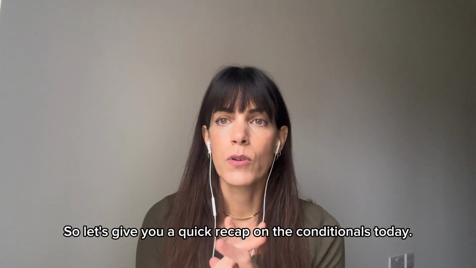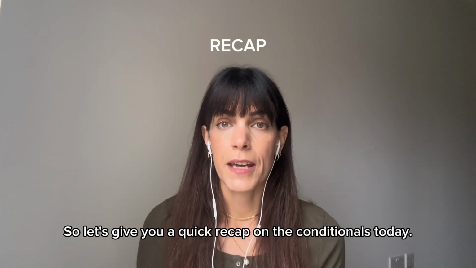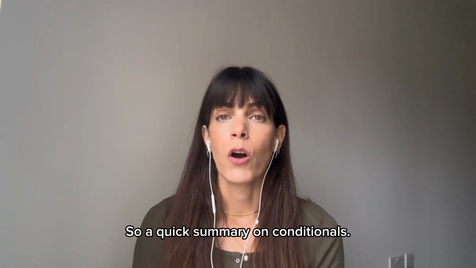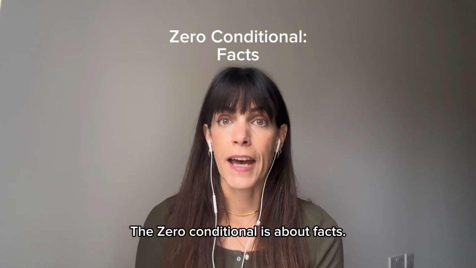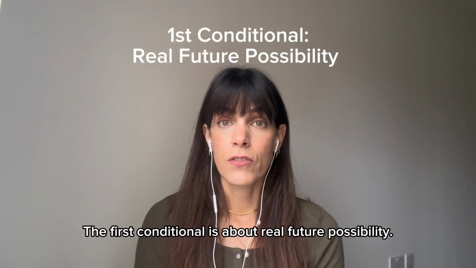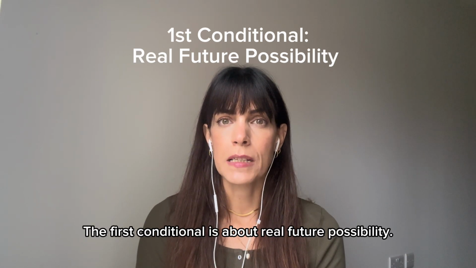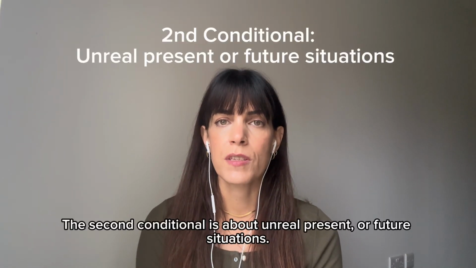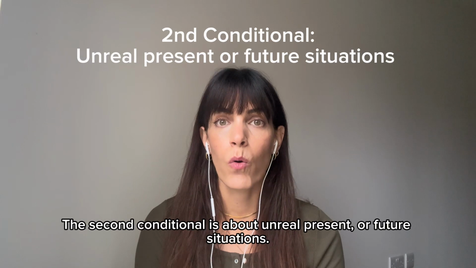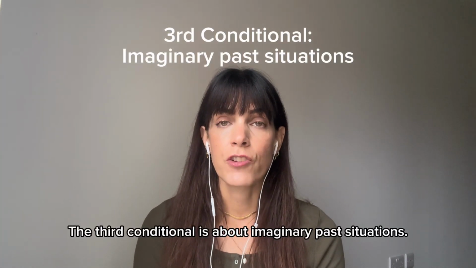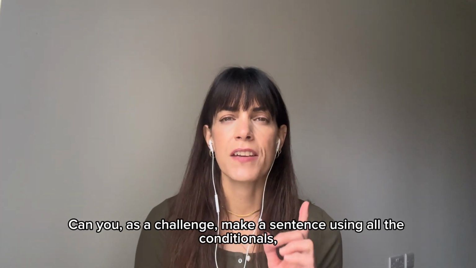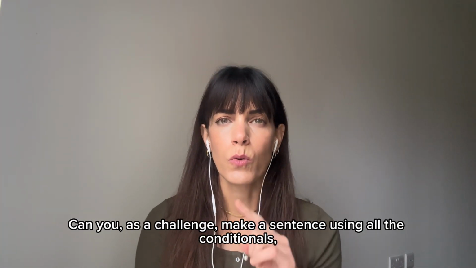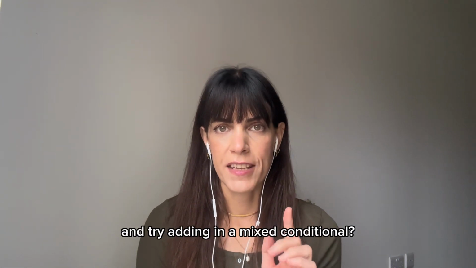So let's give you a quick recap on the conditionals today. So a quick summary on conditionals. The 0 conditional is about facts. The first conditional is about real future possibility. Second conditional is about unreal present or future situations. The third conditional is about imaginary past situations. Can you, as a challenge, make a sentence using all the conditionals and try adding in a mixed conditional?